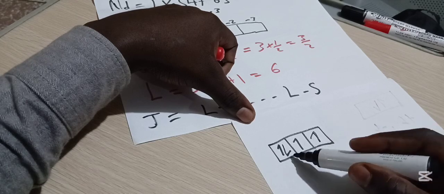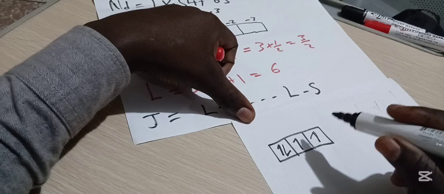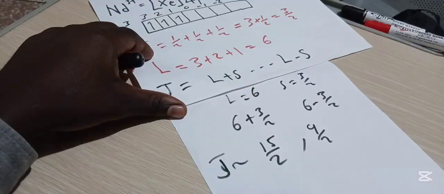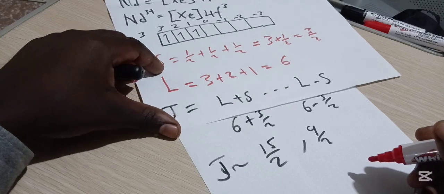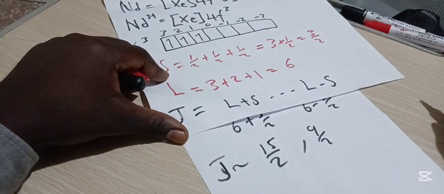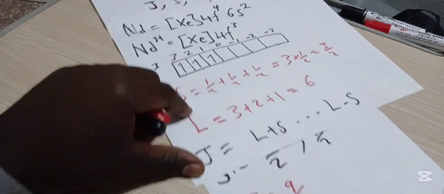But if we have an orbital that is less than half full, we are going to take the least value for J. So let's continue. Now that we have our J values to be 15/2 and 9/2, and the orbital is less than half full, we take the least value, which is 9/2. So our J value now is 9/2.